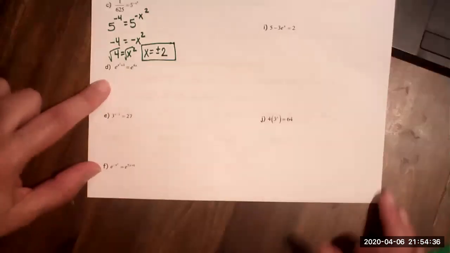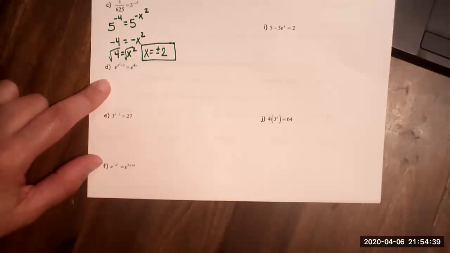So if you look at letter D right here, just a minute, pause.